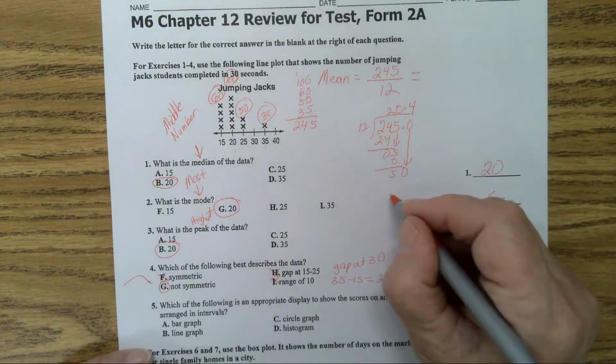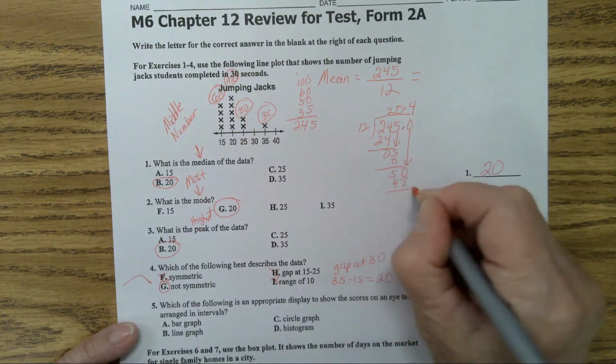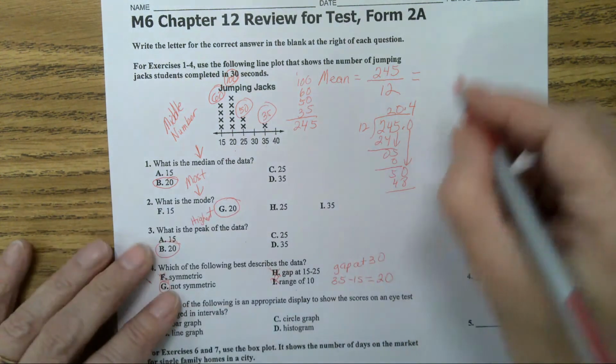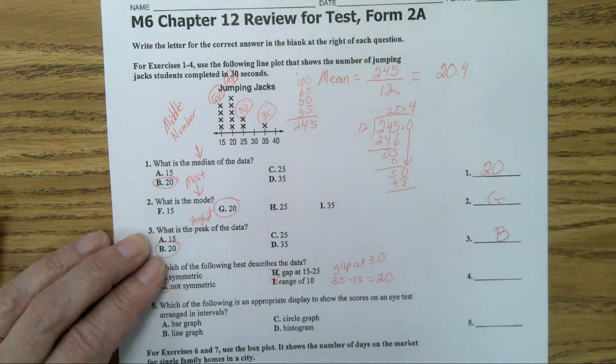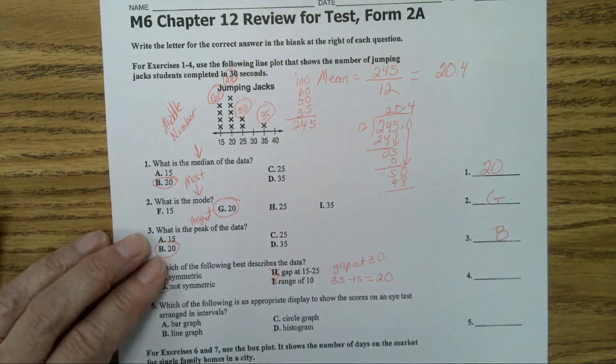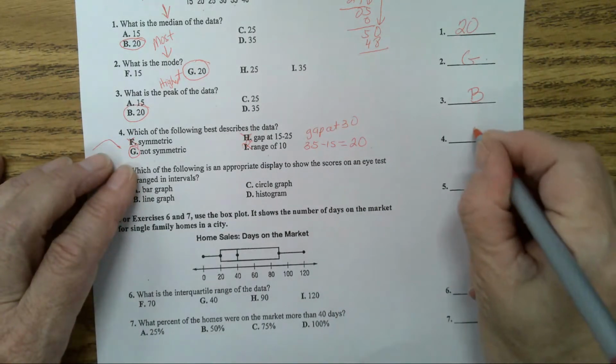I'm not sure yet. I'll let you know next week. And we're just going to stop there at 20.4. So my mean is 20.4. Okay, it's just a little bit bigger than the 20. If you rounded it to the whole number, it would be 20. Okay? Now, let's go on. Number 4 we said was G.